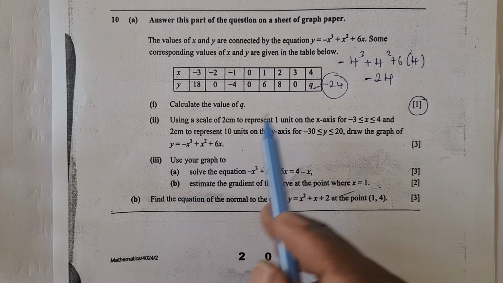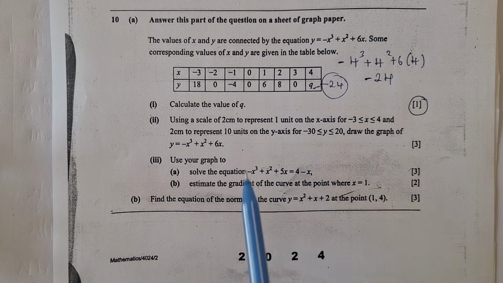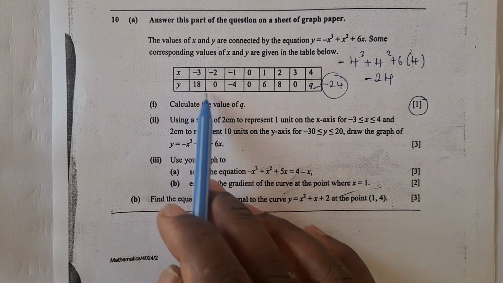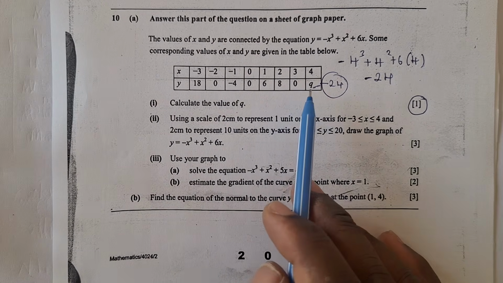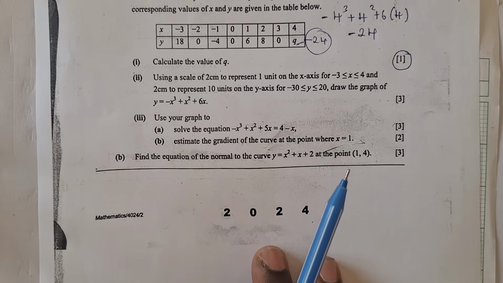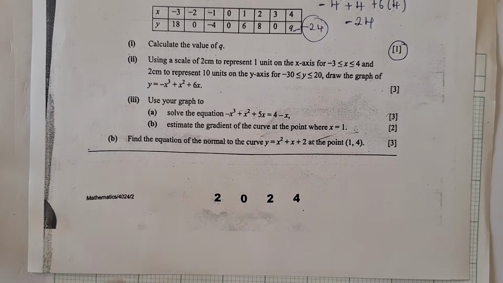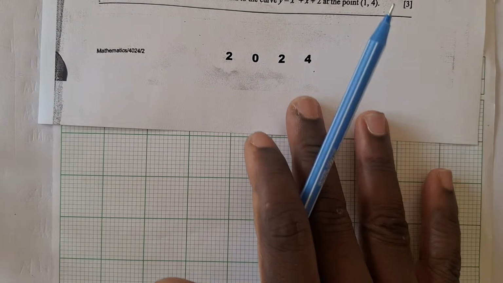So this is the graph which is right here. We are graphing and we've been given the coordinates right here. So let's go through.